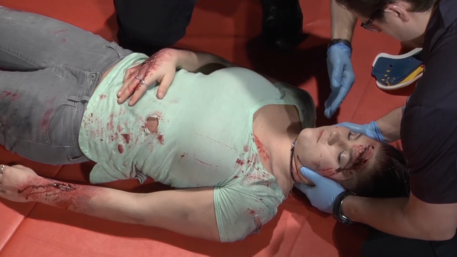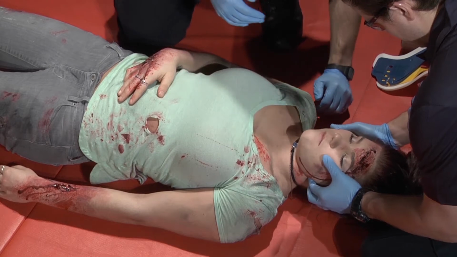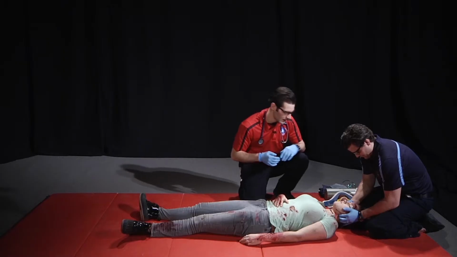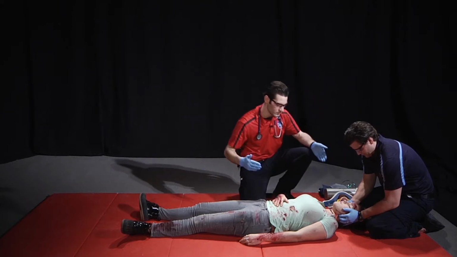I'm going to assess her airway. I'm going to have my partner open her airway with a jaw thrust maneuver. I'll insert an airway adjunct if needed. I'm going to assess the patient's breathing. I'm going to expose the chest.